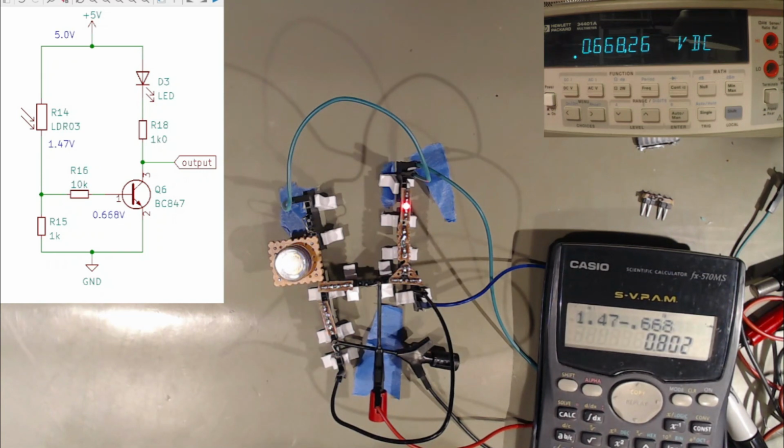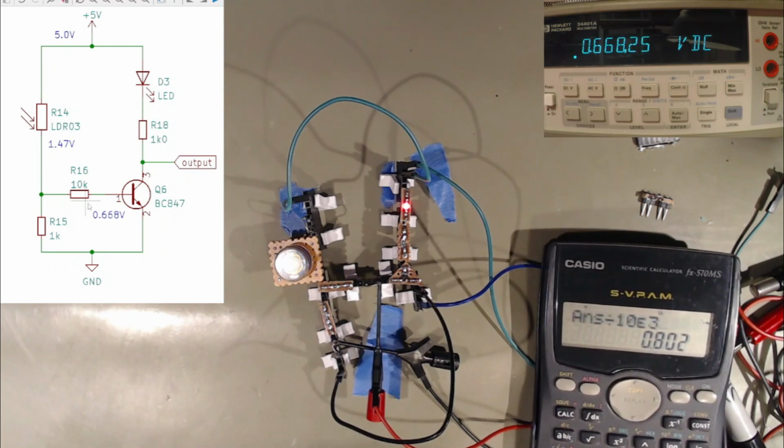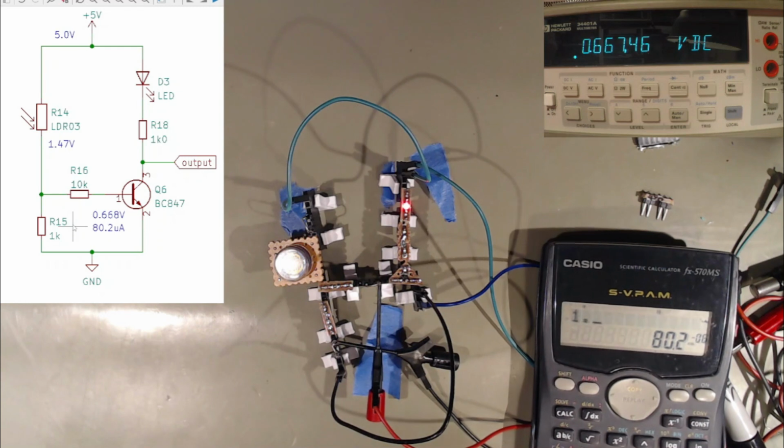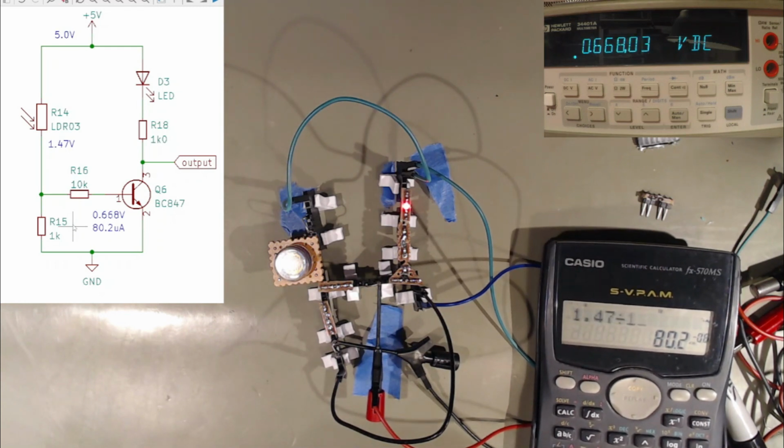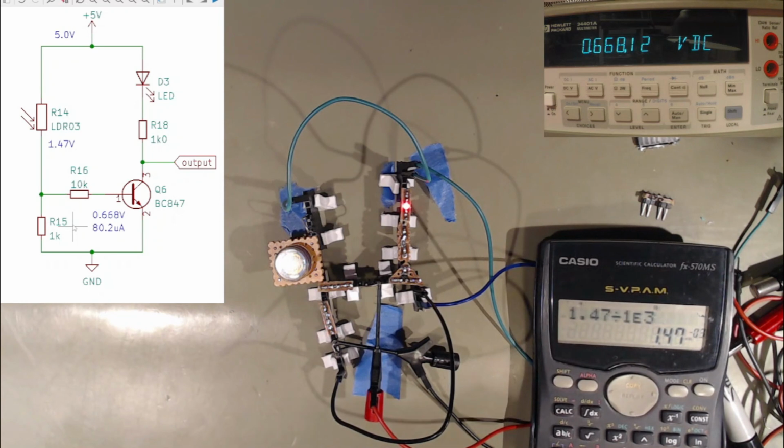So we get 0.802 volts across the 10K. If we divide that by 10K, that's our calculated current there. We have 1.47 across the 1K, so 1.47 divided by 1K, 1.47 milliamps.